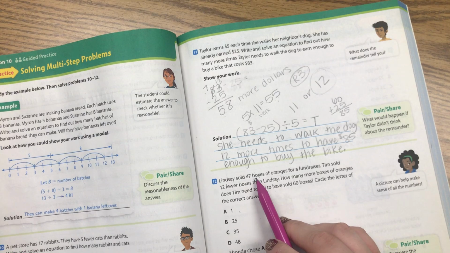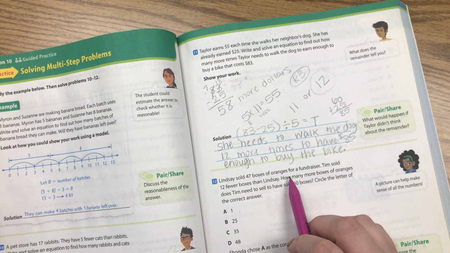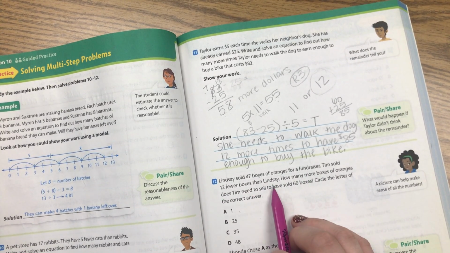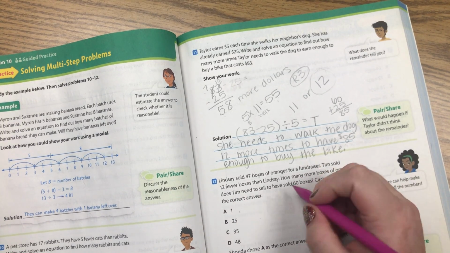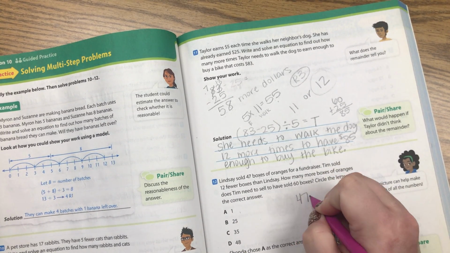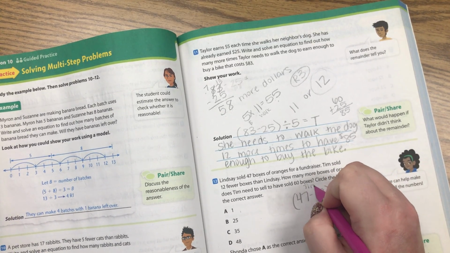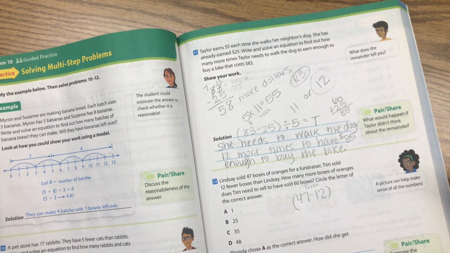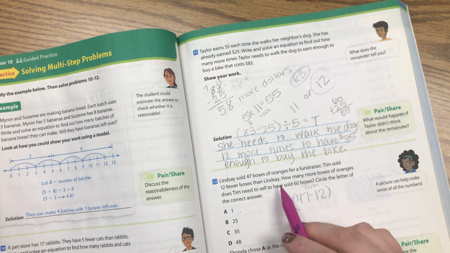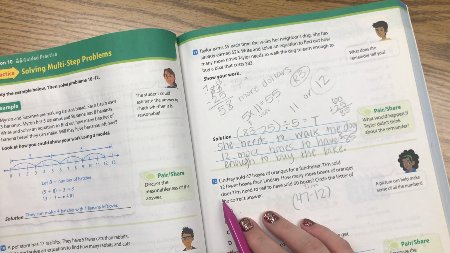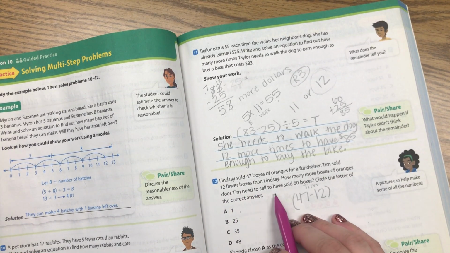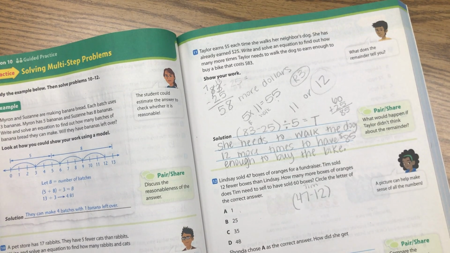Lindsay sold 47 boxes of oranges. Tim sold 12 fewer. What does 12 fewer mean? It means he sold 12 less, so I'm going to subtract. So here's Tim, and we are doing how many more boxes of oranges does Tim need to have sold 60?